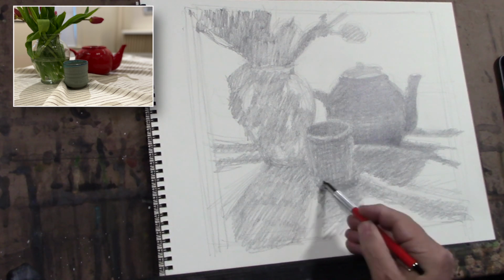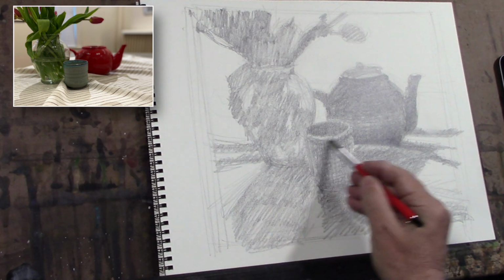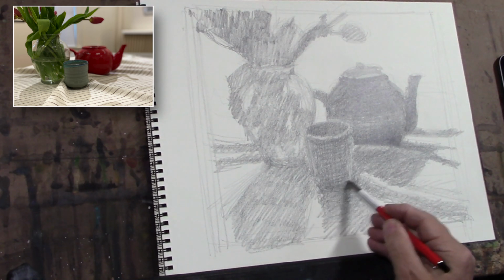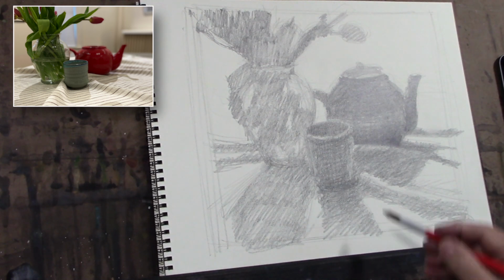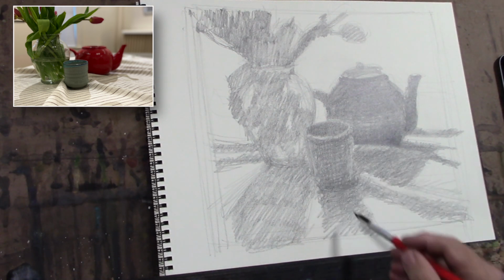So I'm going to create that through the center of this cup and let the light kind of bounce off the sides.